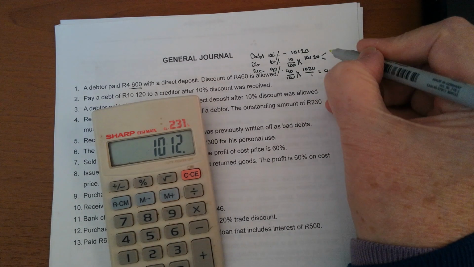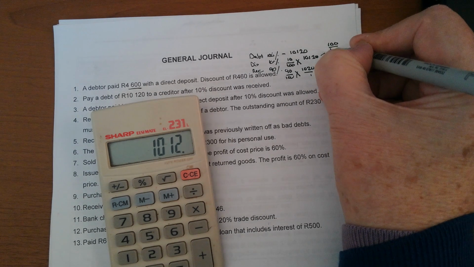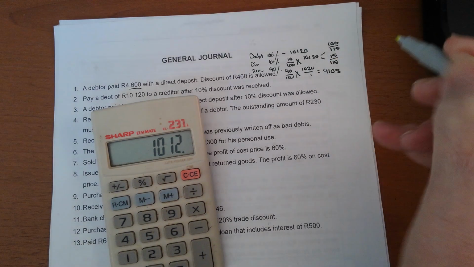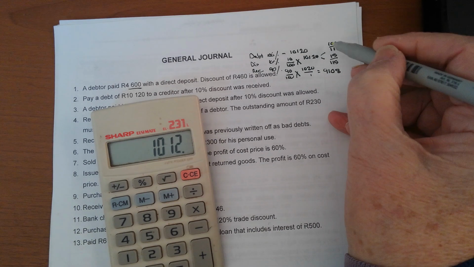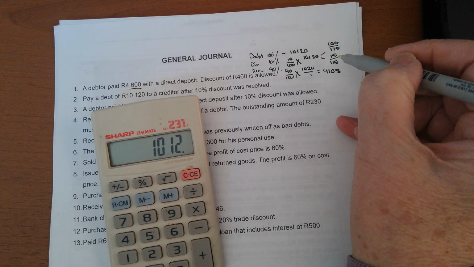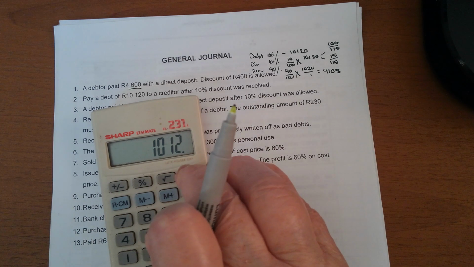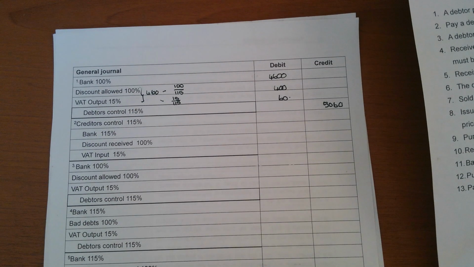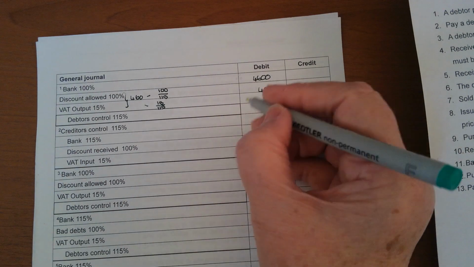Then I will divide that discount between discount and the VAT. So it means that part of this discount is the money that the business is giving us as discount, and part of the money is what SARS will keep less because we're going to pay less money over. Okay, so that means we pay a debt, the creditor will decrease with a total debt of 10,120.